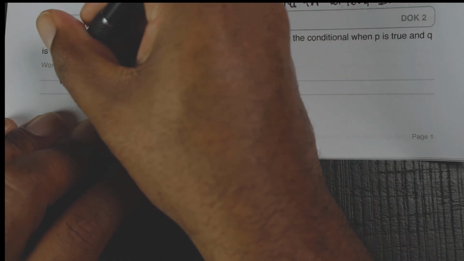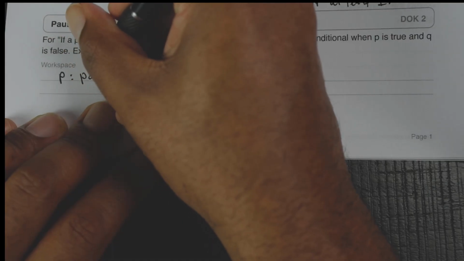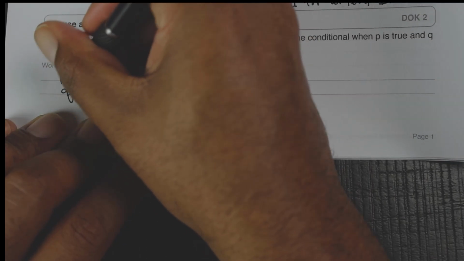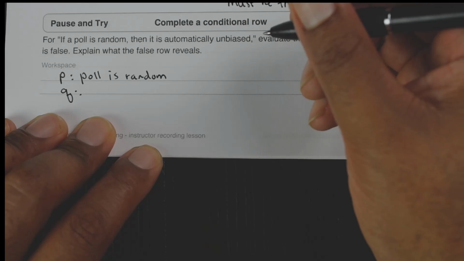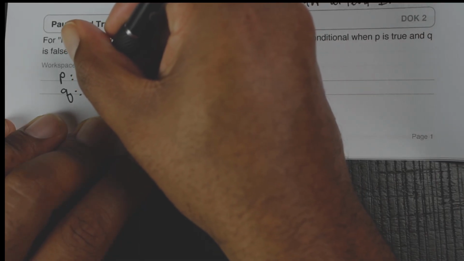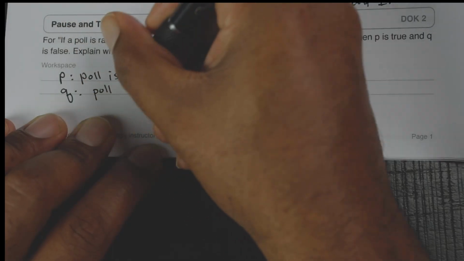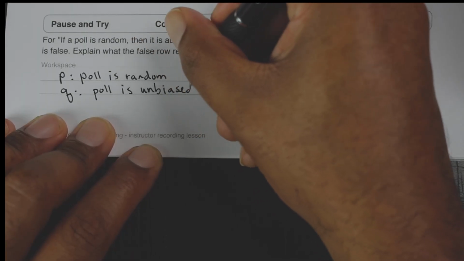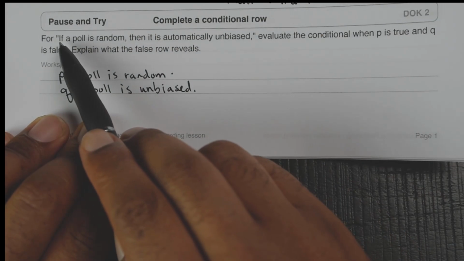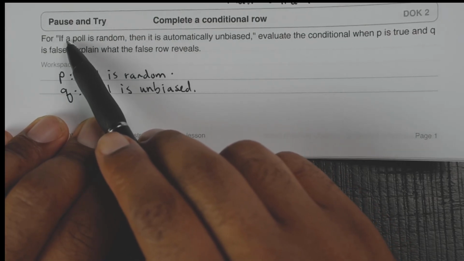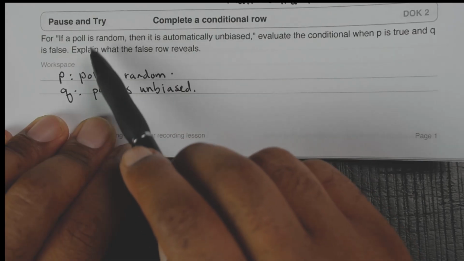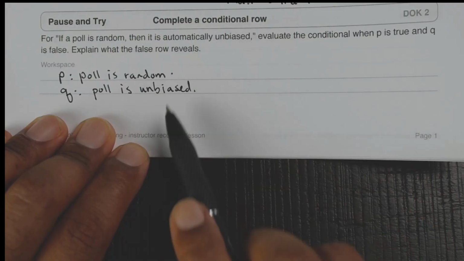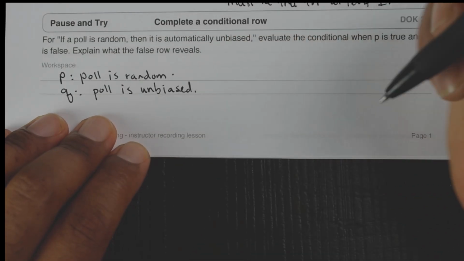Okay, because that's two propositions, right? If, then, and enclosed in the if is a poll is random. So if the poll is random, then it's automatically unbiased. That's essentially what it is when you want to break this down.